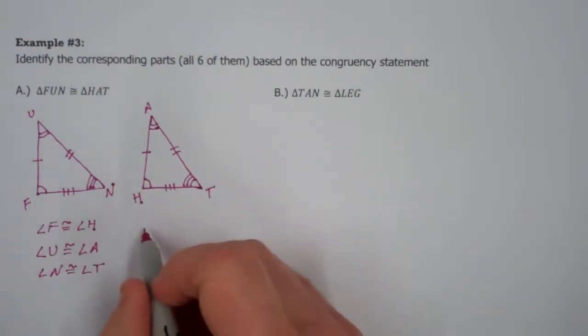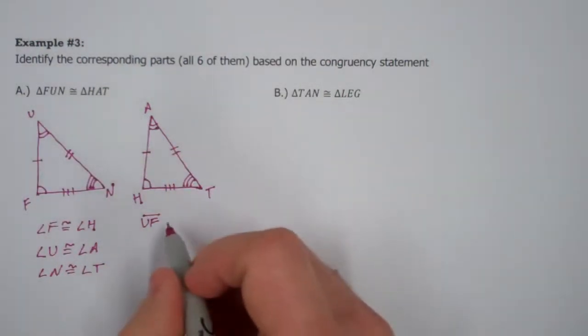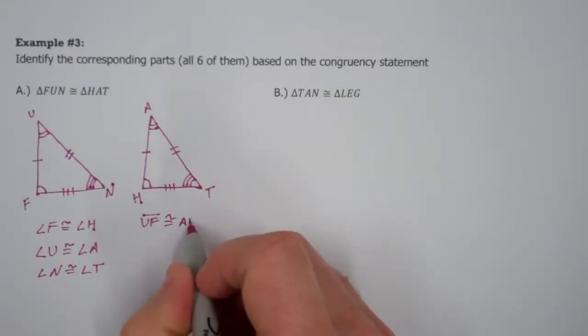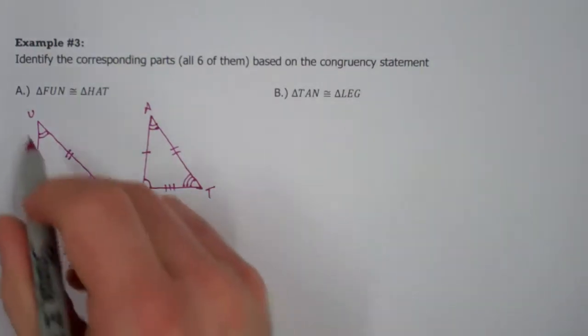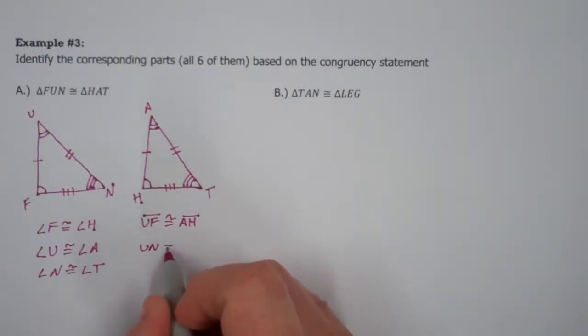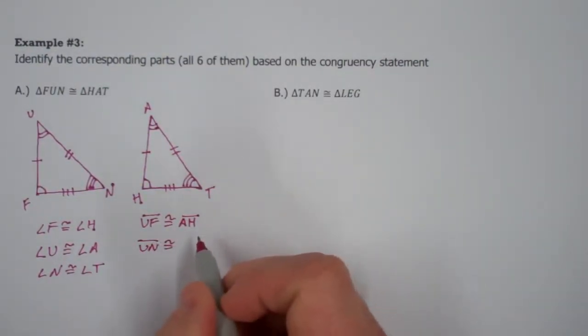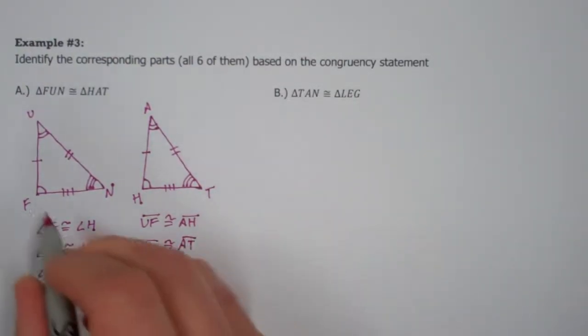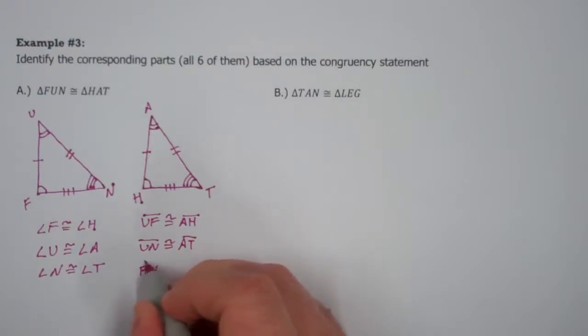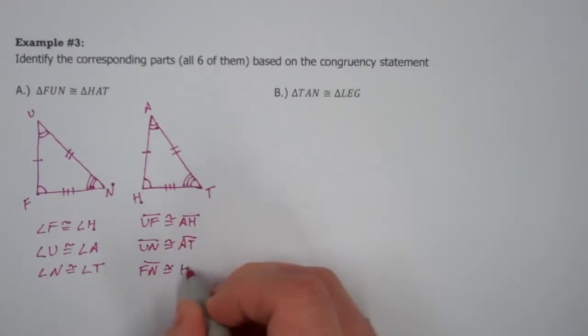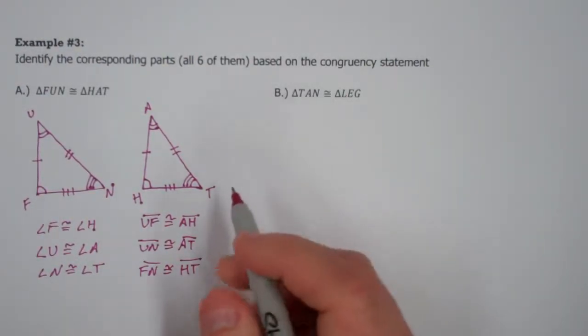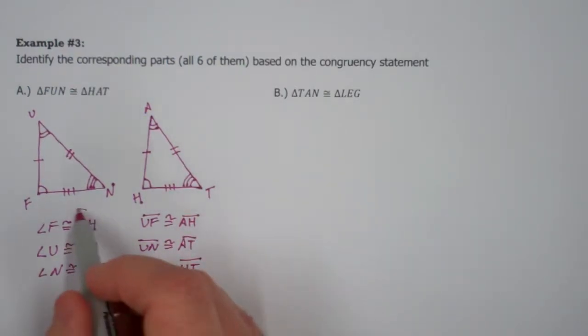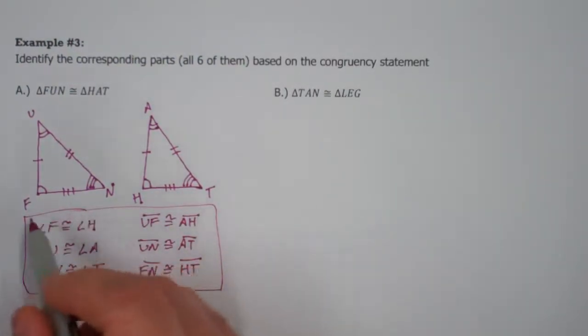Now our sides here, we can go UF congruent to AH. And we've got UN, I want to put a little line over the top, our line segment symbol, to AT. And FN would be congruent to HT then. So how could you do this? This would be the answer, I guess, to this question.